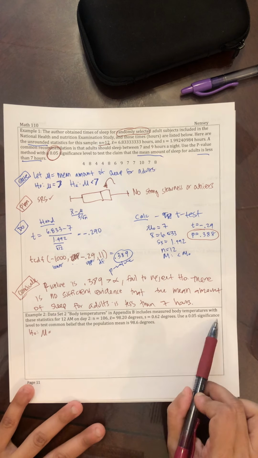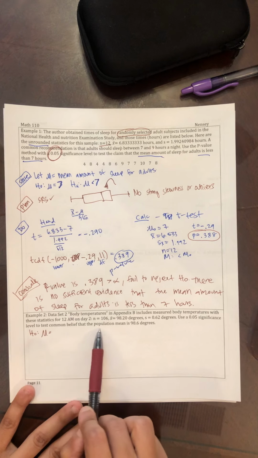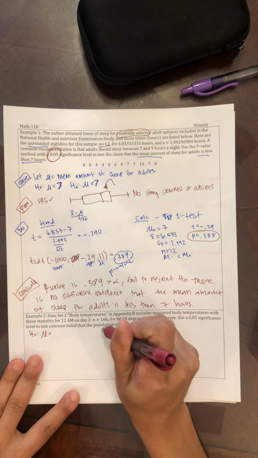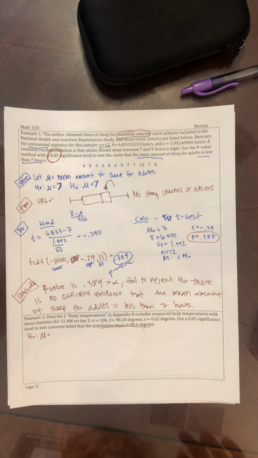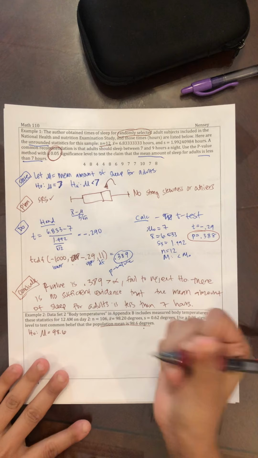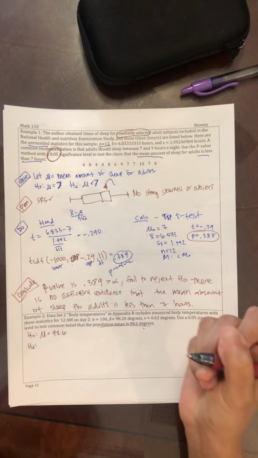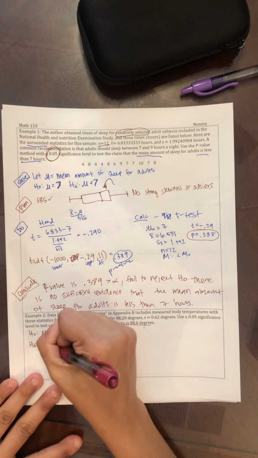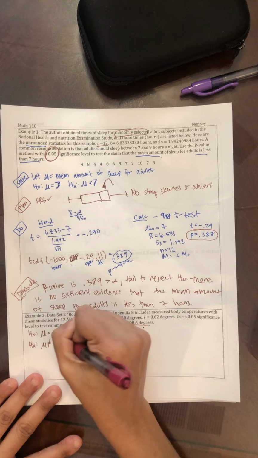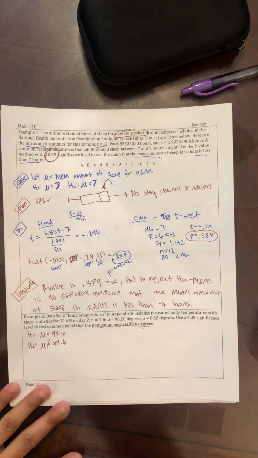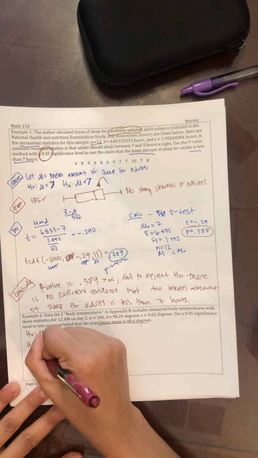So it says use a 0.05 significance level to test the common belief the population mean is 98.6. Notice it didn't tell me if it's greater than, it's less than. We're just assuming it's 98.6. So we're going to say the mean is 98.6. Okay, my Ha. Now since it didn't say less than or greater than or any of that information, my Ha is going to be not equal to 98.6. So if it doesn't tell me, we're going to assume it's just not equal to. Okay, and then it says use alpha to be 0.05.